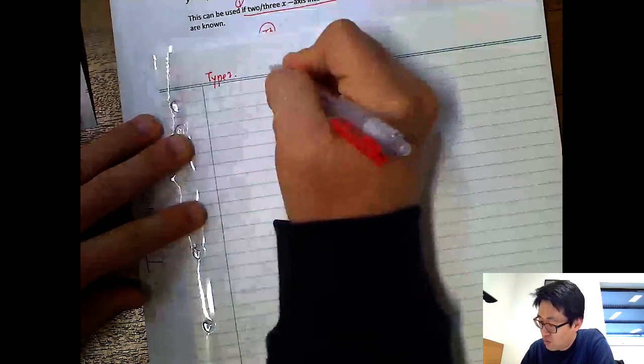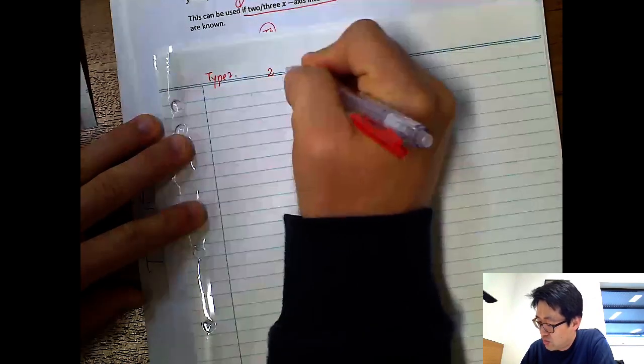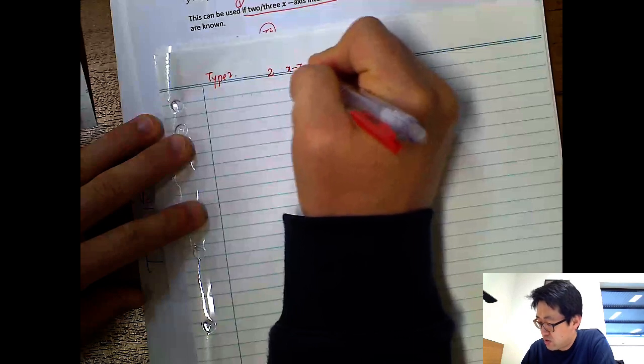Okay. Type 2. When we know 2 x-intercepts from a cubic, obviously I'm dealing with a cubic, so we know only 2 x-intercepts exist. When do we get this kind of case?